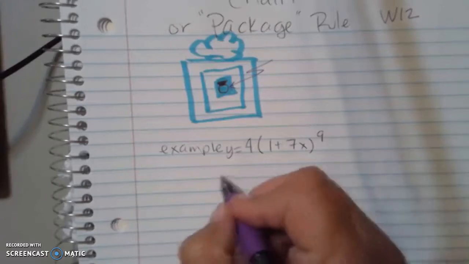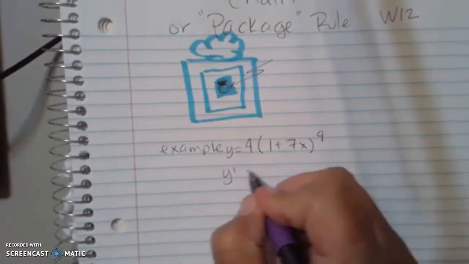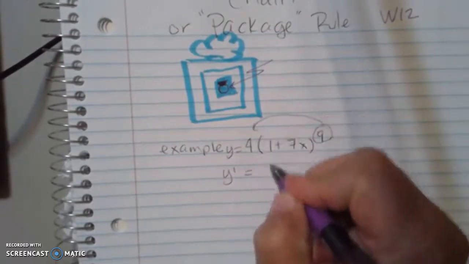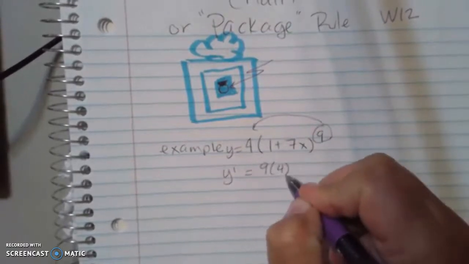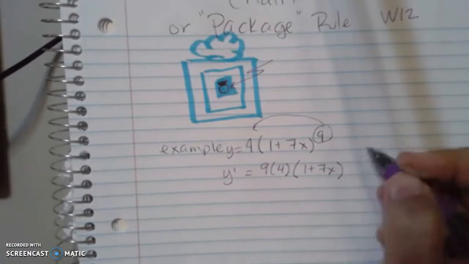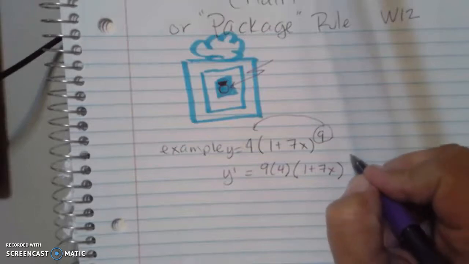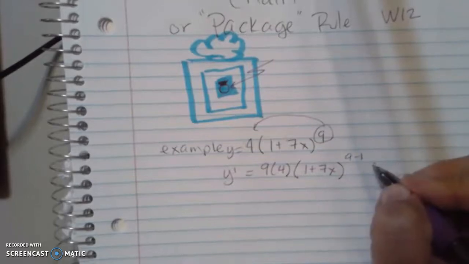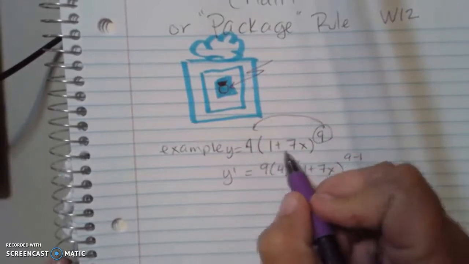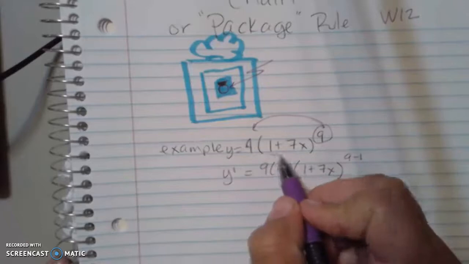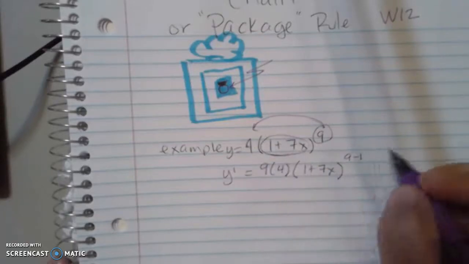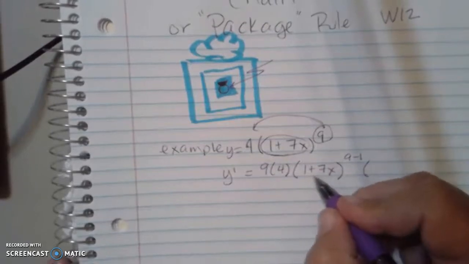of 9, and I want to find y prime, you still go through the same process where you take the exponent and you move it to the front. So you have 9 times 4 times 1 plus 7x. Okay, then I'm going to take 9 minus 1. So I've basically taken what's on the outside and moved it, but now by doing that I've revealed this inside package. I have to deal with what's on the inside of the parentheses. So I'm going to take the derivative of what's on the inside.